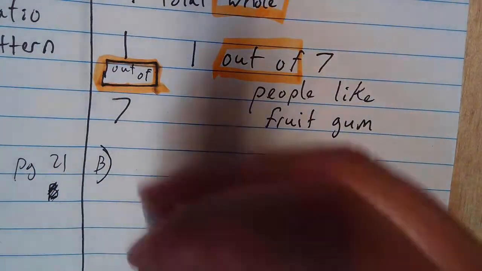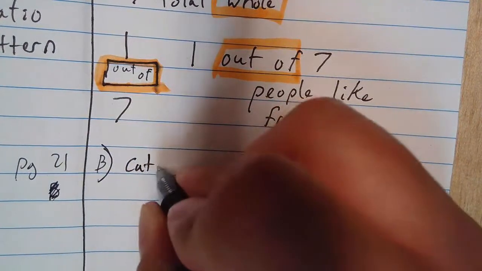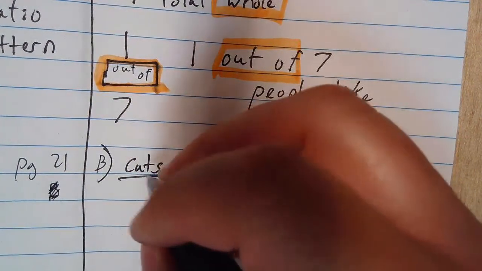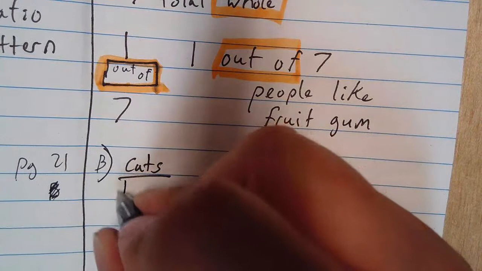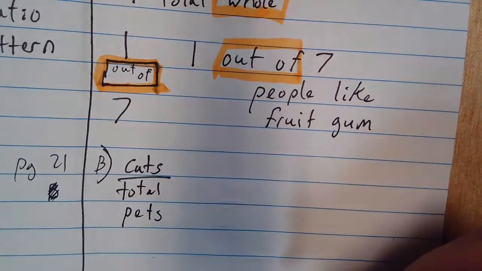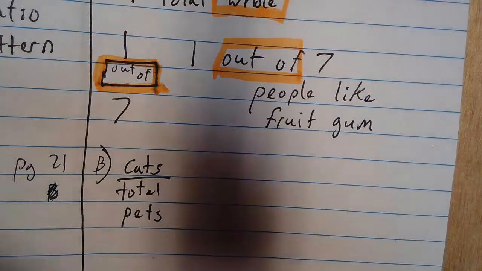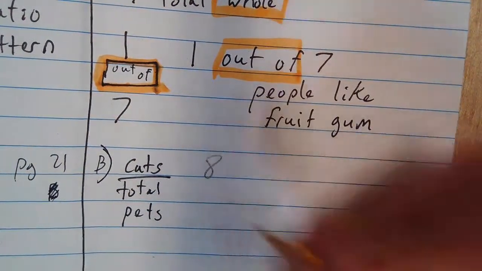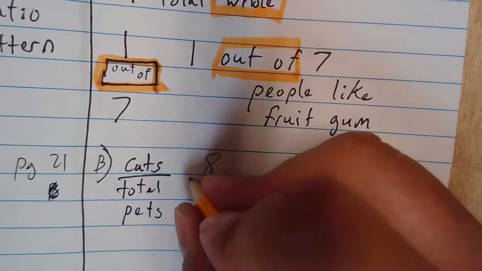Again, what did I say first? Write the ratio: cats to total pets. All right, according to the table, we sold 8 cats, but what's the total?